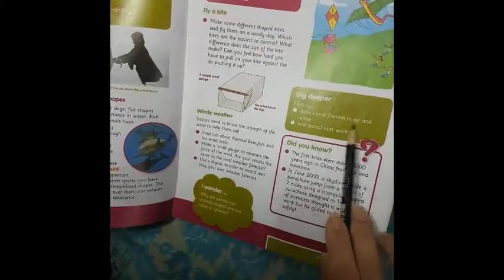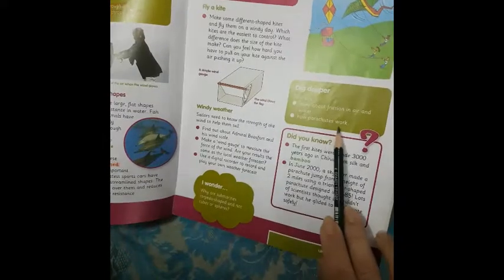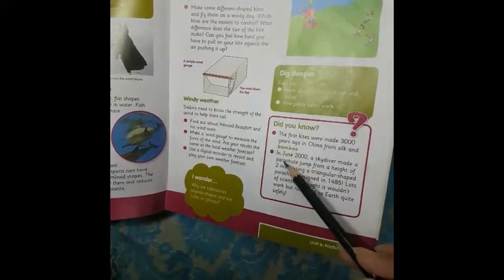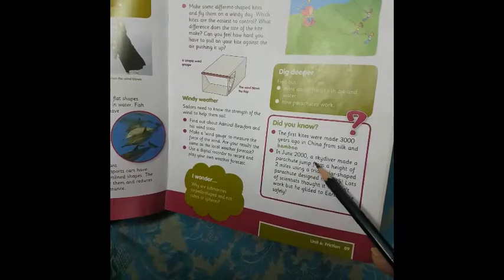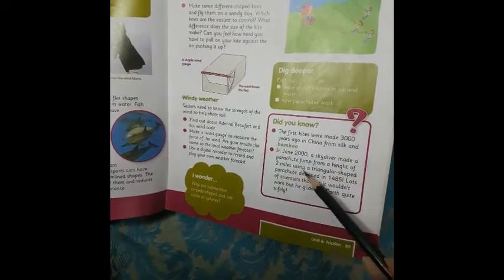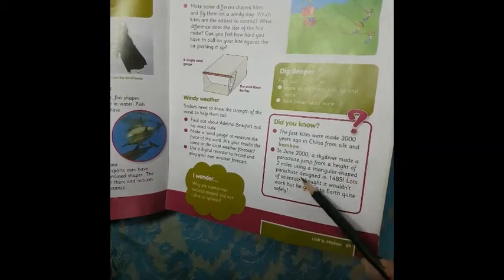More about friction in air and water and how parachutes work. The first kites were about 3000 years ago in China, made from silk and bamboo. In June 2000, a skydiver made a parachute jump from a height of 2 miles using a triangular shaped parachute designed in 1485.